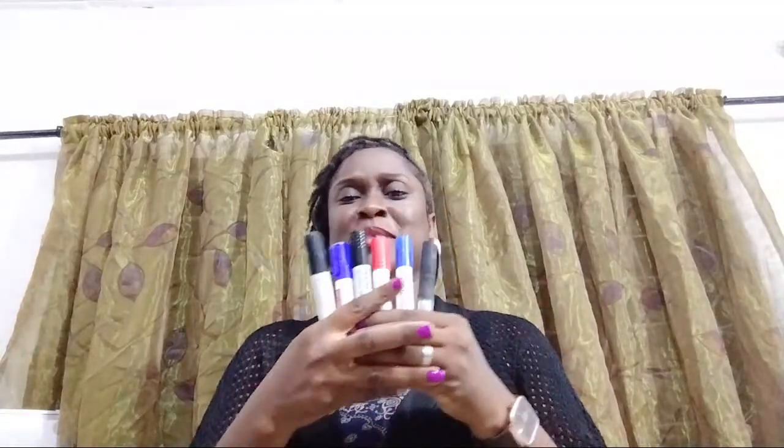For instance, I have 6 pens here, right? 1, 2, 3, 4, 5, 6. 6 markers here. I have 6 markers here. You can't do anything without numbers. It's emptiness. Okay, I can't just say I have markers. The question is, how many markers do you have? I have 6 markers. And then they go further.